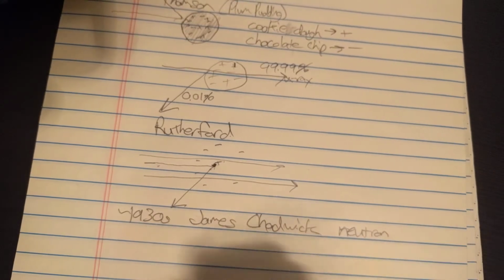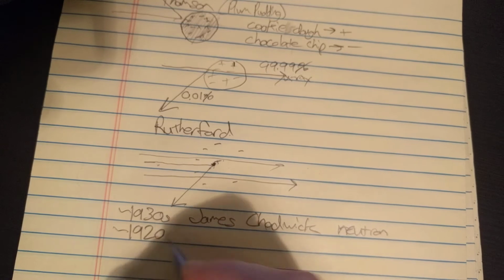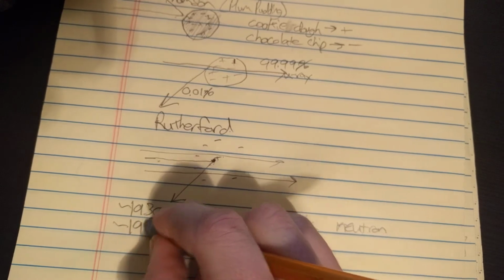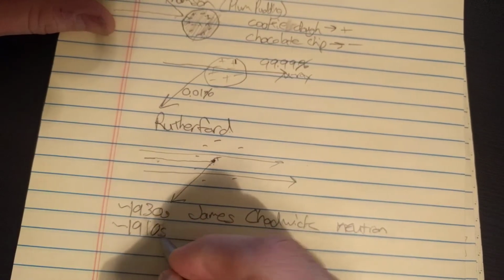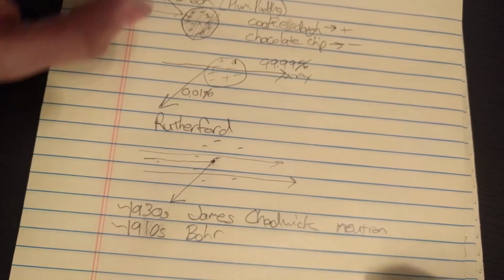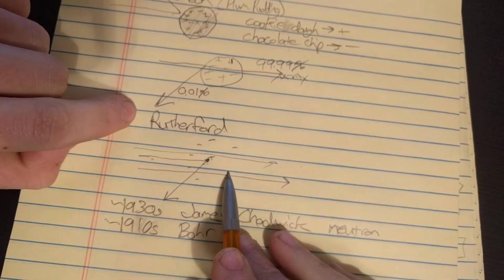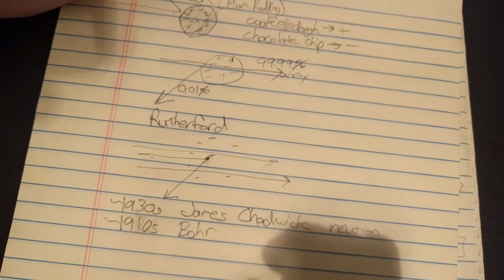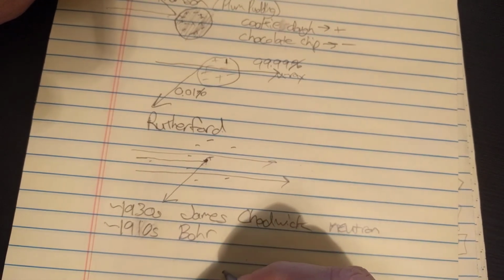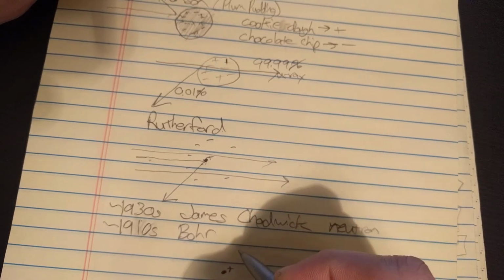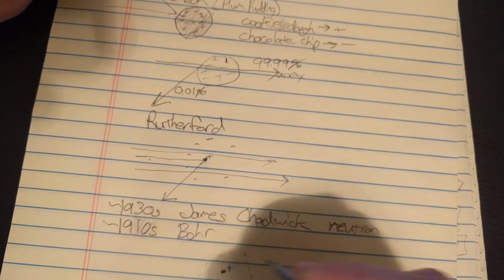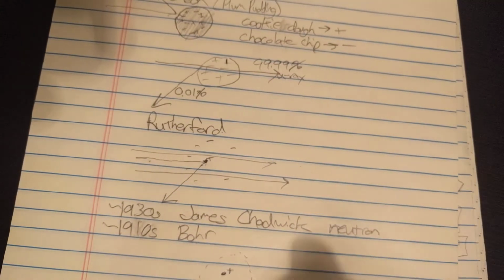Well, also around this time, say the 1920s, or actually in the 1910s, a man named Bohr knew about Rutherford's experiment. Niels Bohr, a Danish physicist, knew about Rutherford's atoms and agreed with Rutherford. And what Bohr did was say that, okay, so you have a nucleus in an atom, and the electron orbits that nucleus in a circular orbit, kind of how planets orbit the sun.